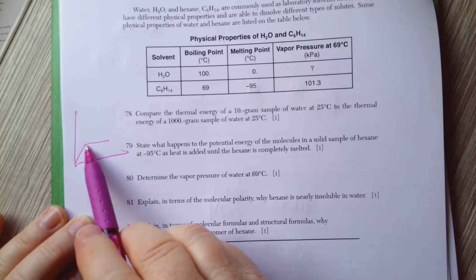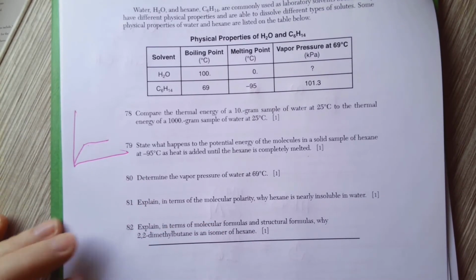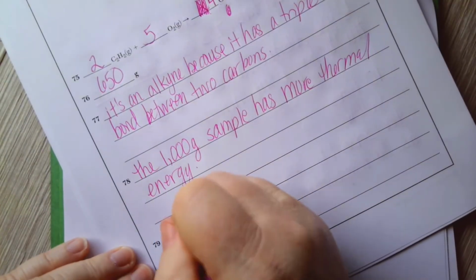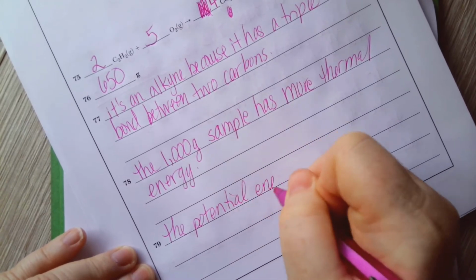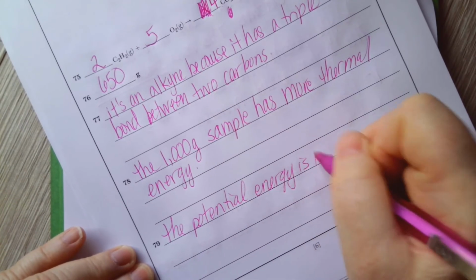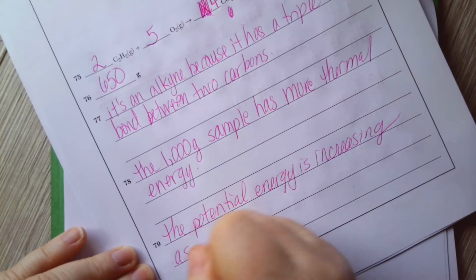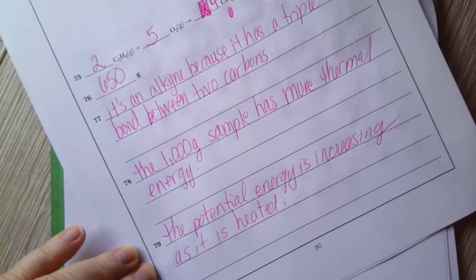The kinetic energy isn't changing, right? The temperature isn't changing, but the potential energy is changing, and we're heating it, so that means the potential energy is increasing as it is heated. Okay, the potential energy is increasing.